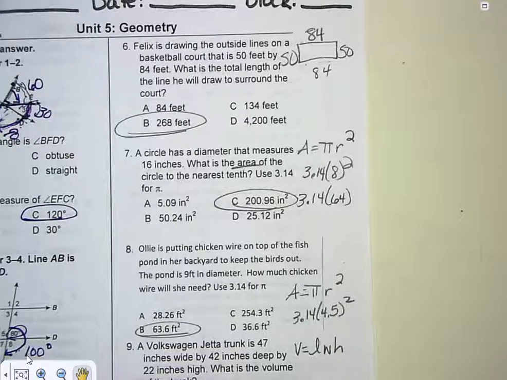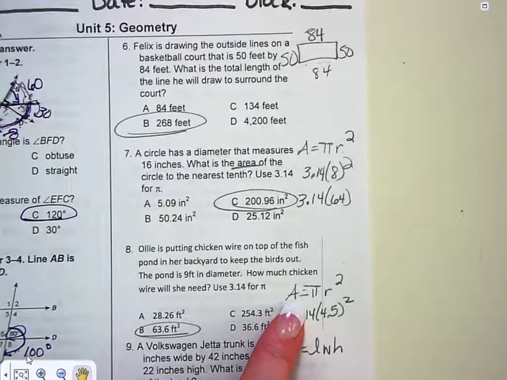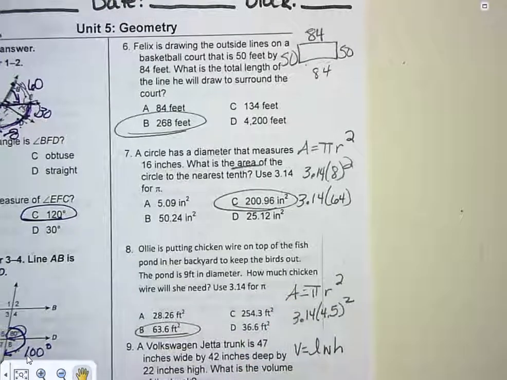Number 8, Ollie is putting chicken wire on top of the fish pond in her backyard to keep the birds out. The pond is 9 feet in diameter. How much chicken wire will she need? Is she just trying to go along the outside edge, or is she covering the whole surface? Covering the whole surface, so that is area. Area equals pi r squared.